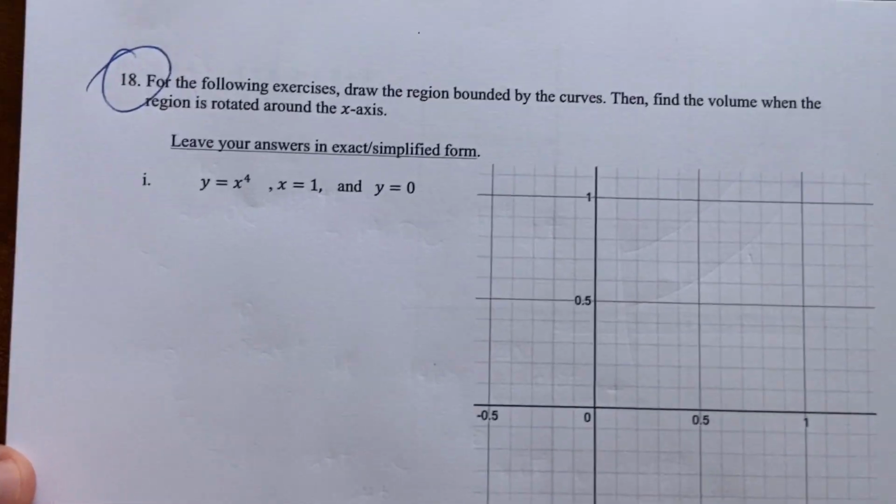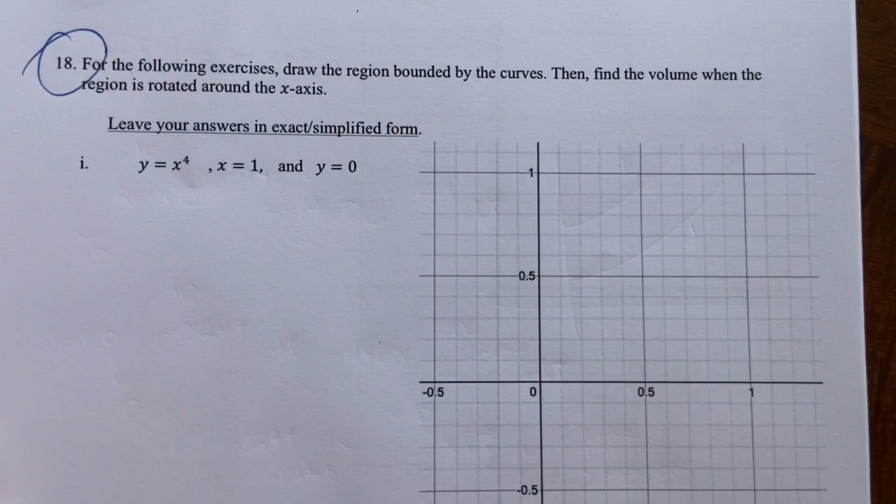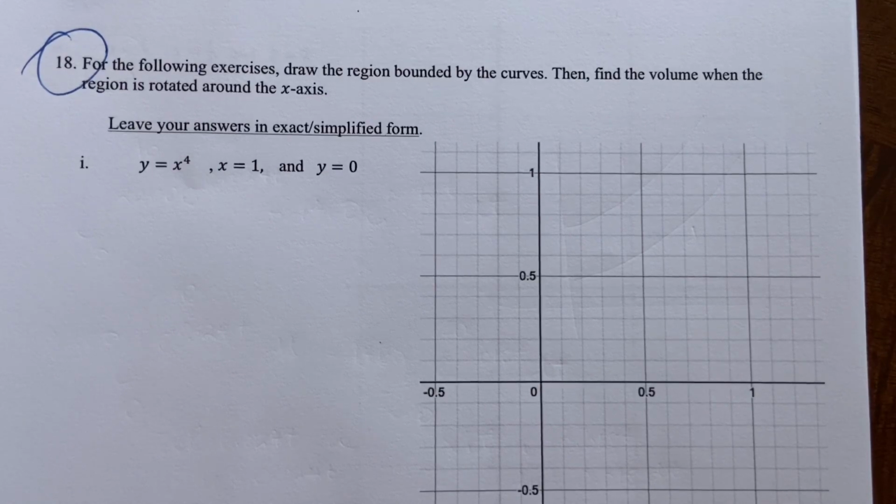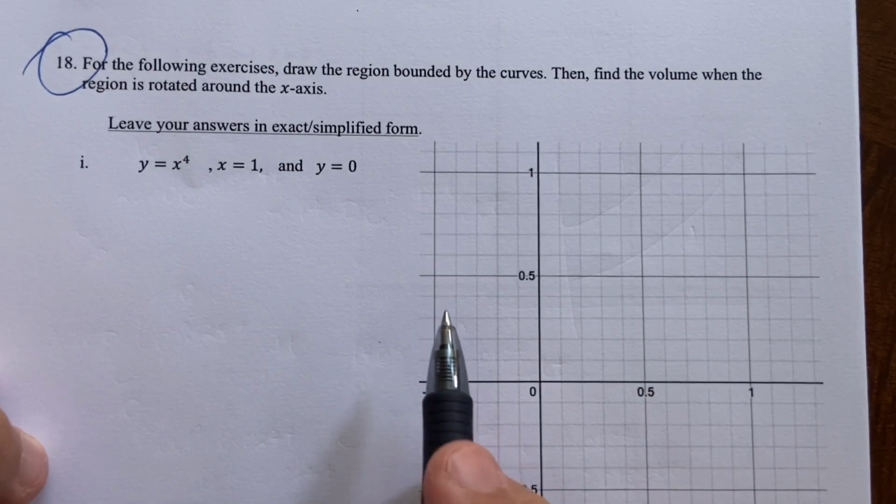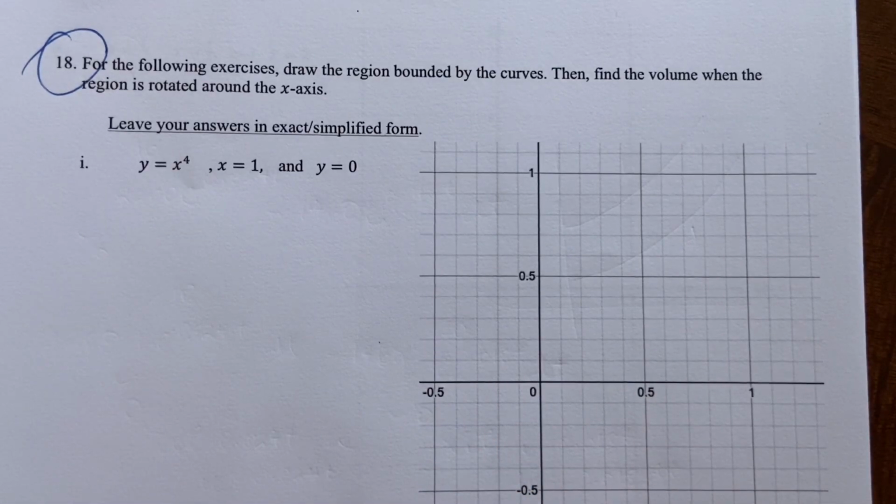On to number 18. It says, for the following exercises, draw the region bounded by the curves, then find the volume when the region is rotated around the x-axis. We have y equals x to the fourth, x equals 1, and y equals 0.